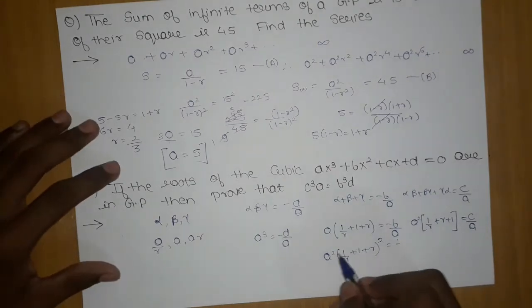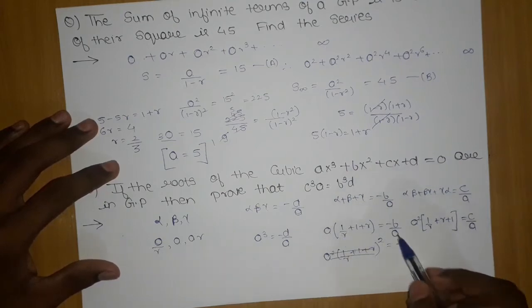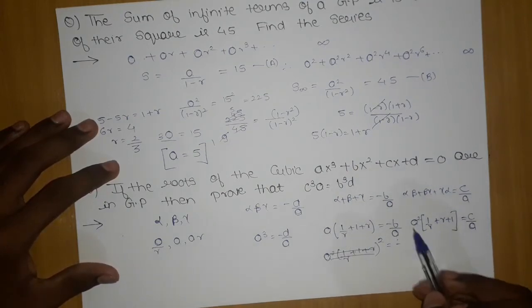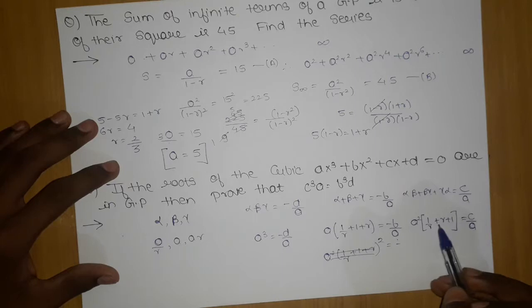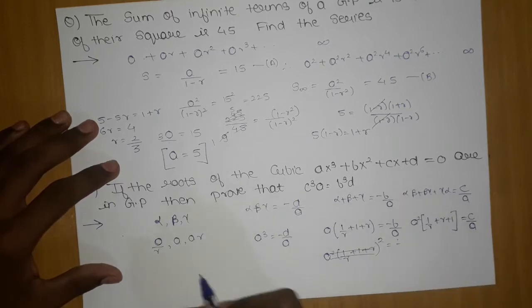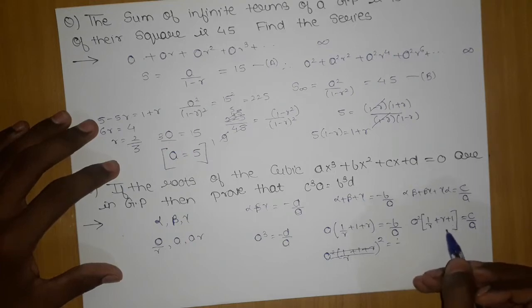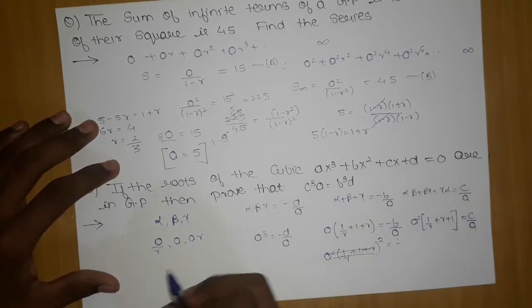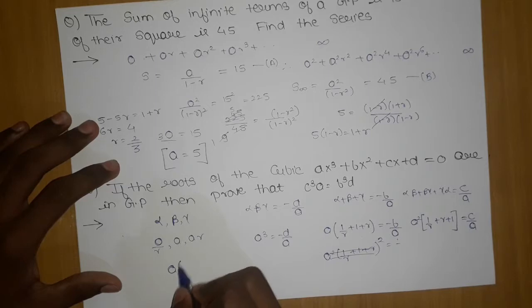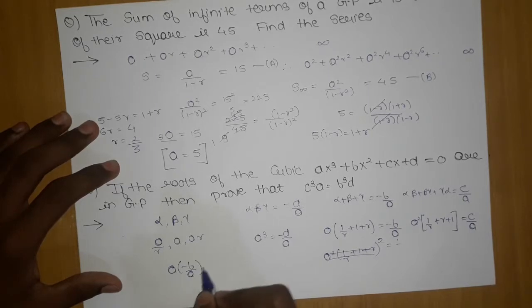Let's think how we can substitute this. If I substitute this value here, a into 1 by r plus 1 plus r is minus b by a, so it will be minus b by a is equal to c by a.